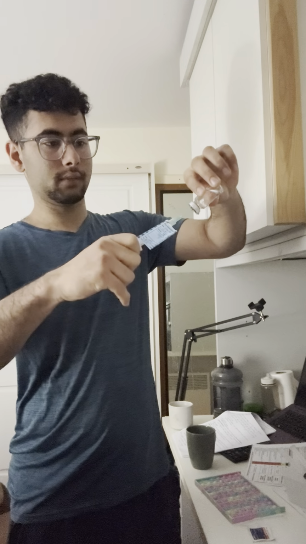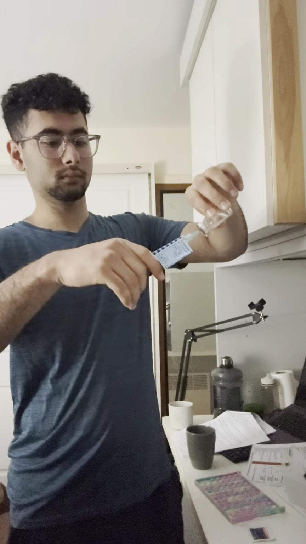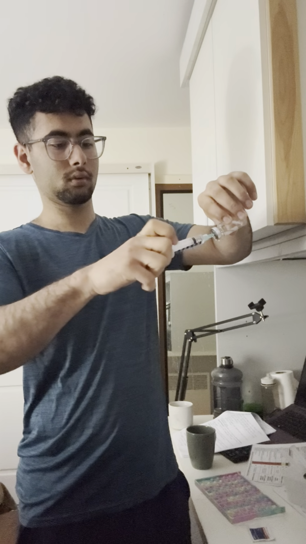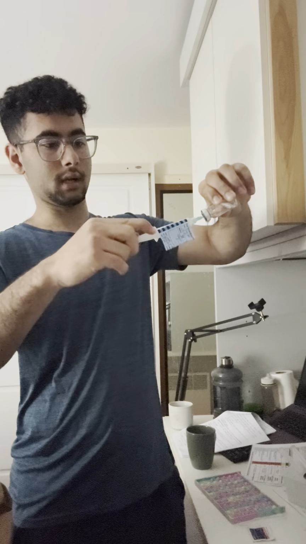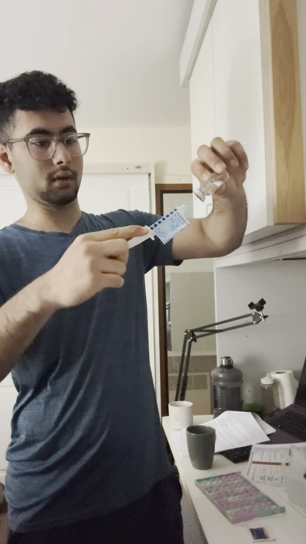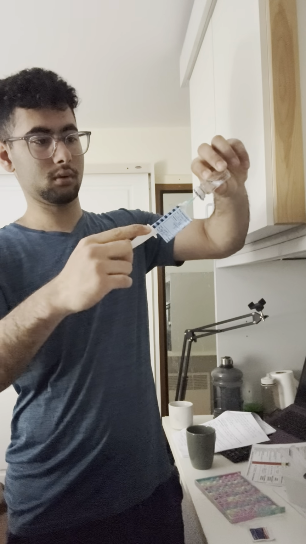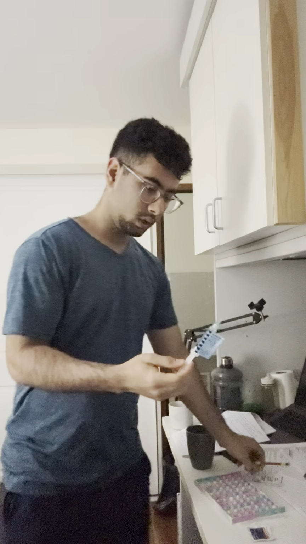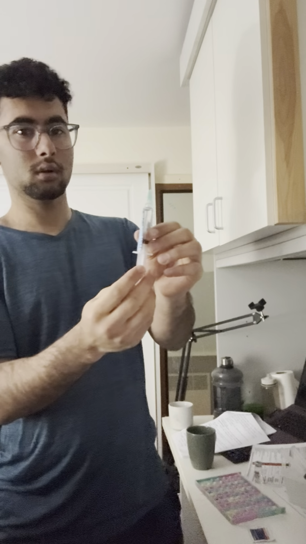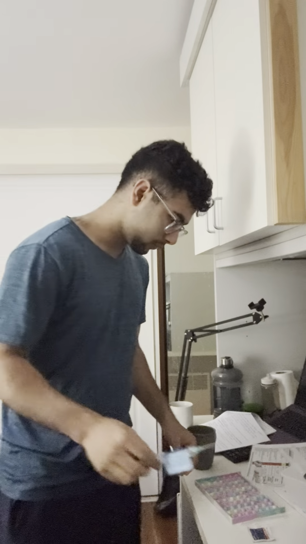Draw like this. It's kind of really hard because it's creating a vacuum there. Alright, cool. Now I've drawn 10 ml. Right? Now I'm going to take it back.